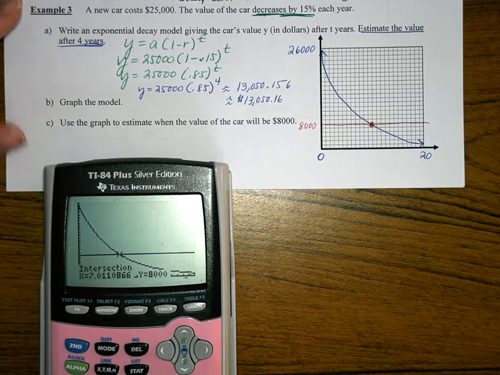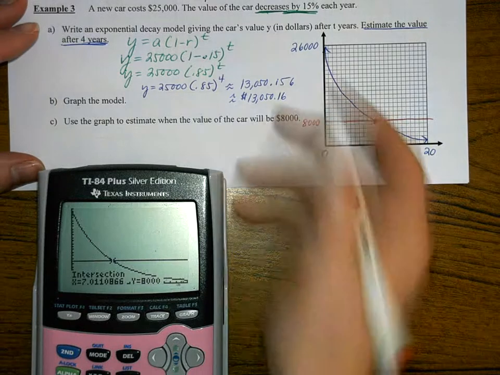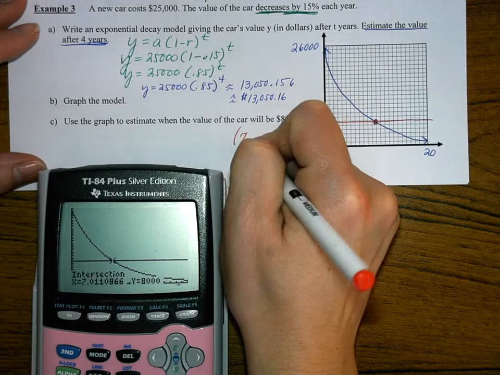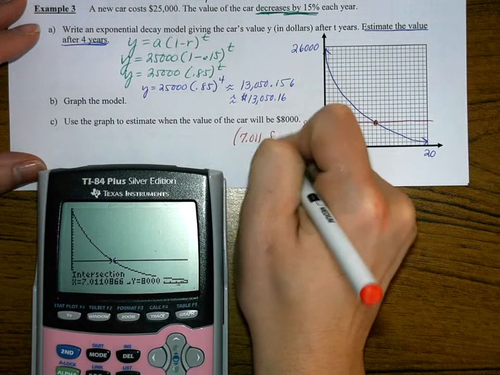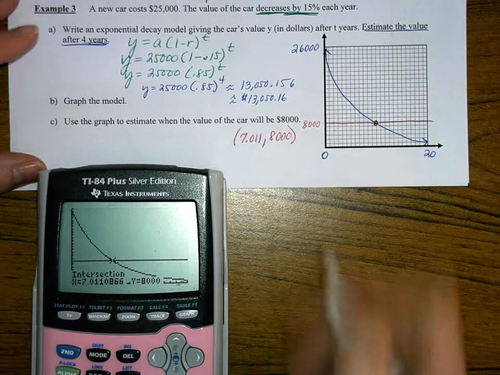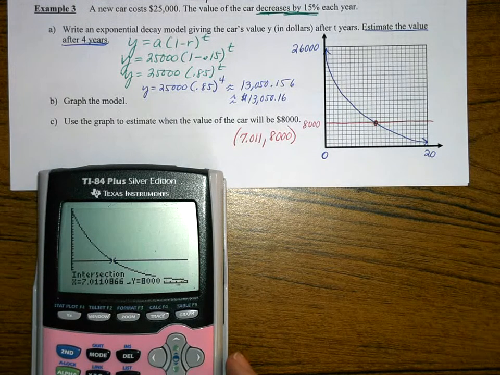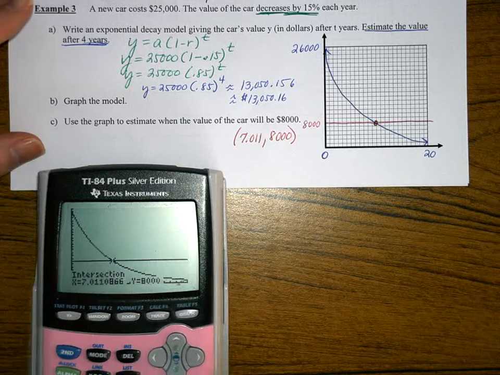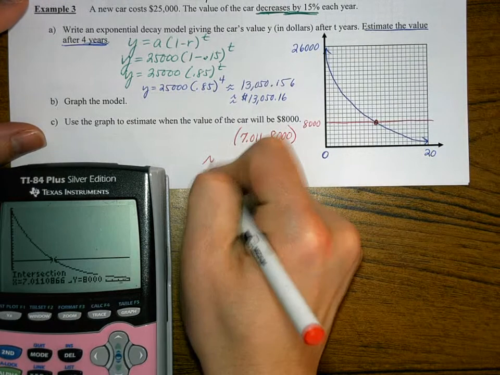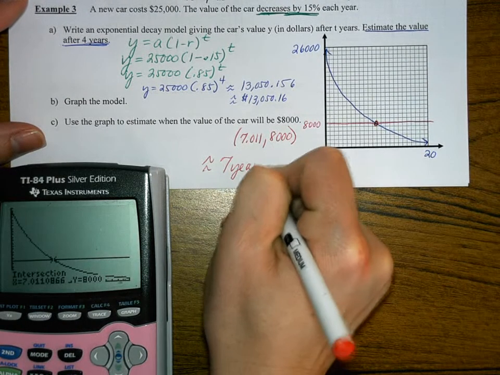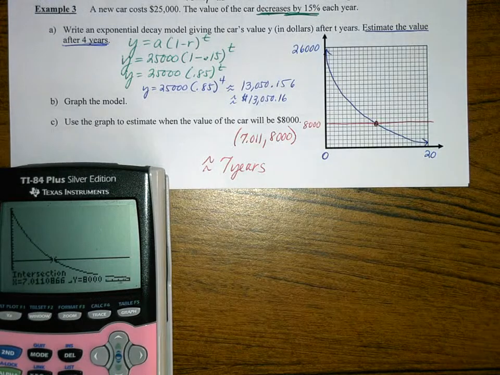All right, so we get the point. X is about 7.011 when the Y is 8,000. Now, what is that telling me? 7 years. Beautiful. Approximately 7 years, the car is going to have a value of about $8,000. Now, this is realistic, folks.